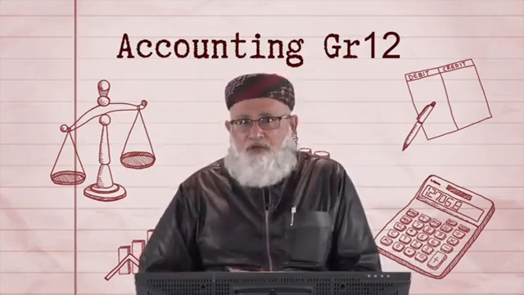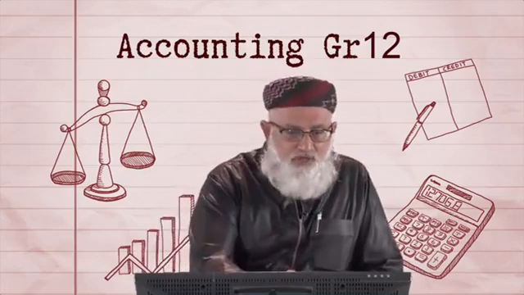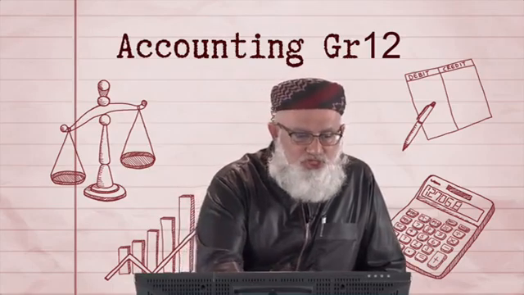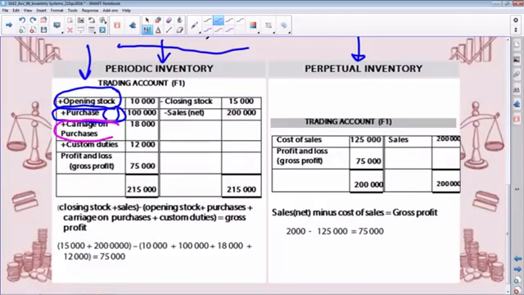Then you come to expenses on purchases. Like what? You've got your carriage on purchases as an expense. You've got customs duties as an expense on purchases. Now, where do you draw a line? What determines whether the expense is a purchases expense or not?